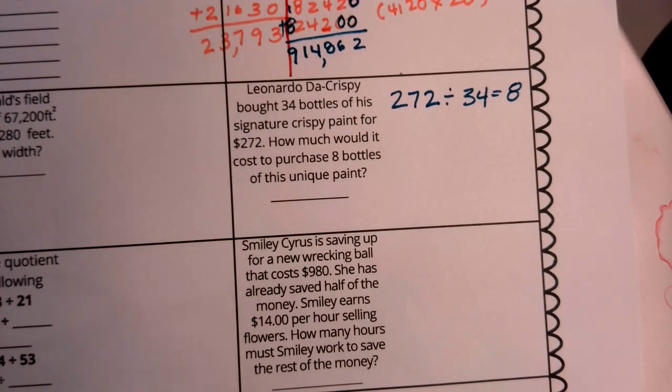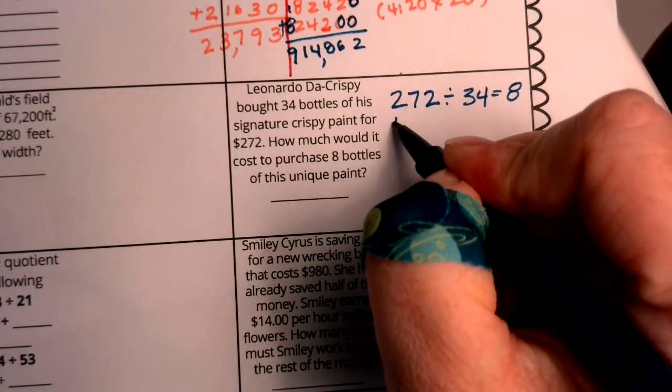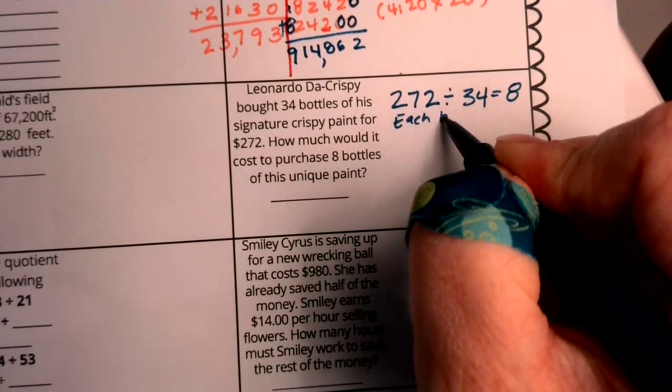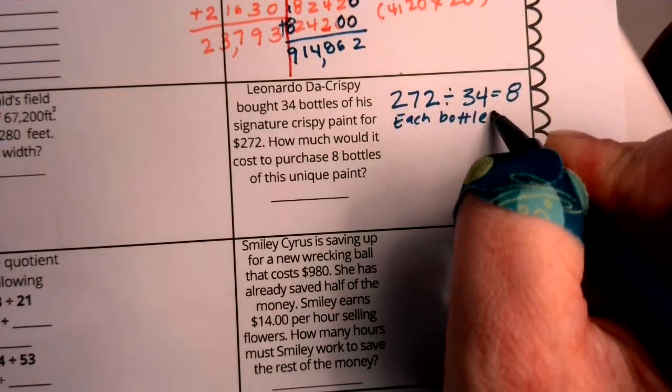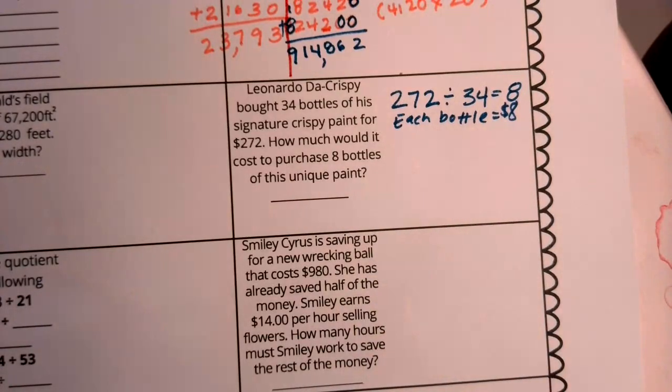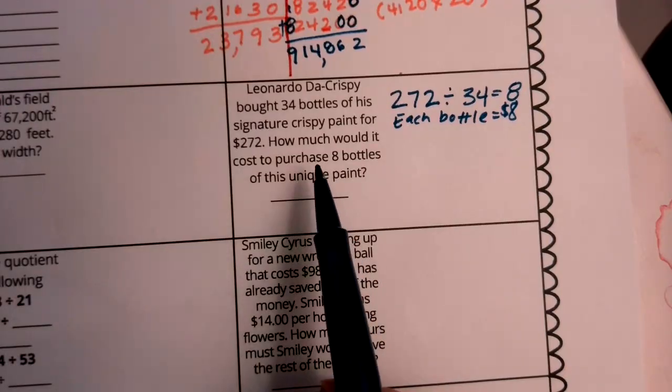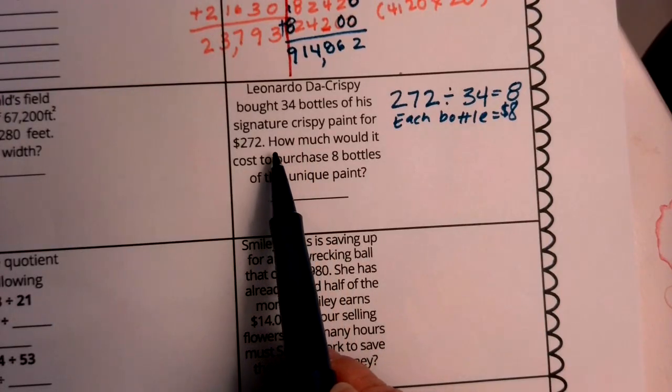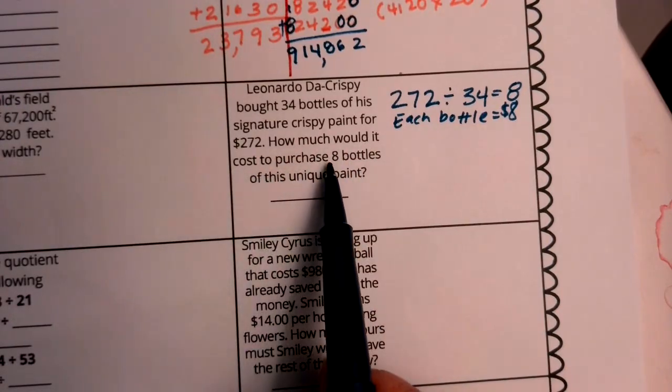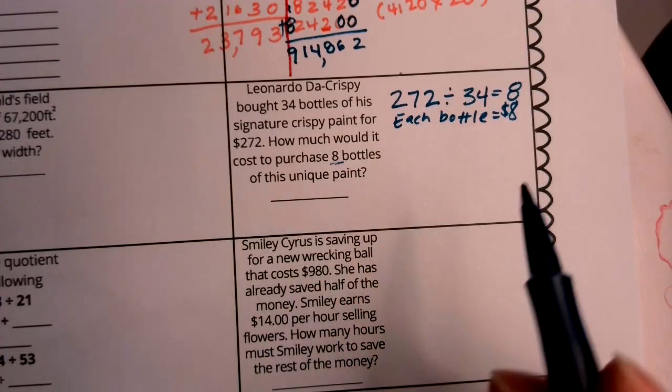Now, since I know that that is true, I know that each bottle, like one bottle, is going to equal $8. That's what I know at that point. Now, the reason that that is helpful is because that can help me answer this question: how much would it cost to purchase 8 bottles of paint?